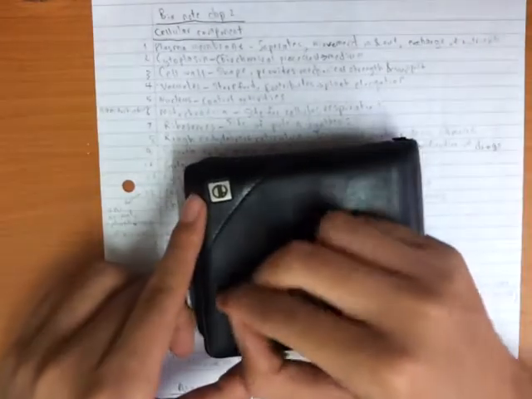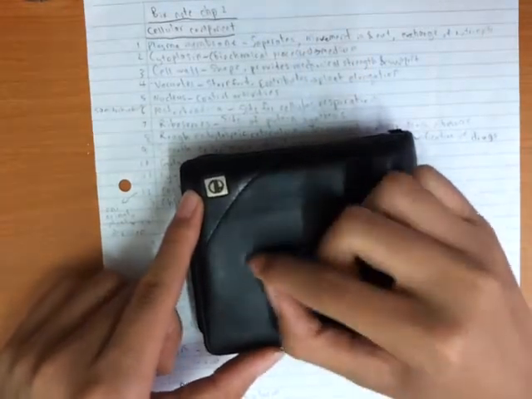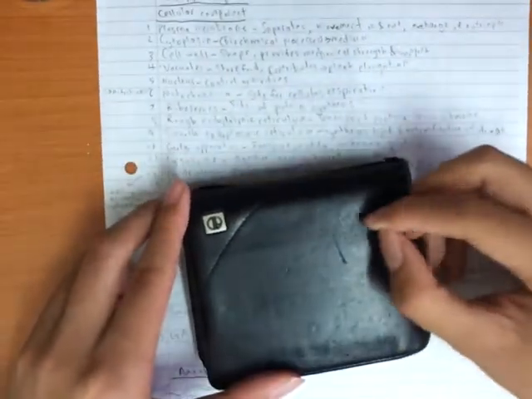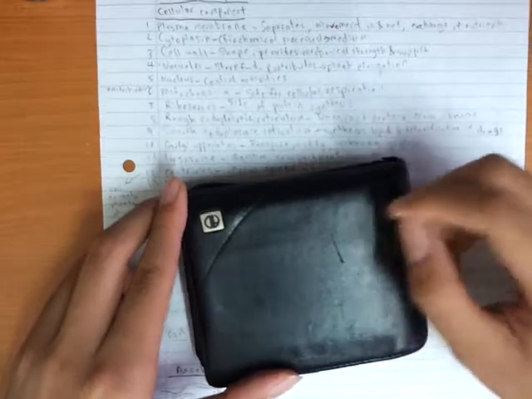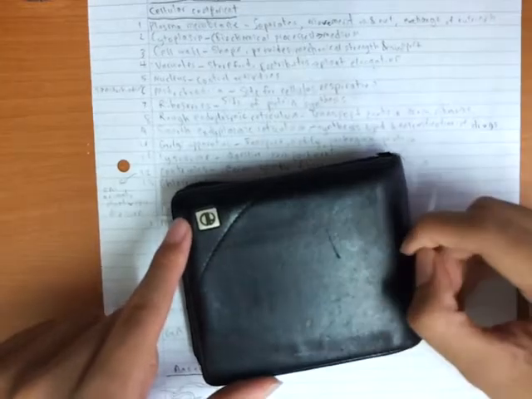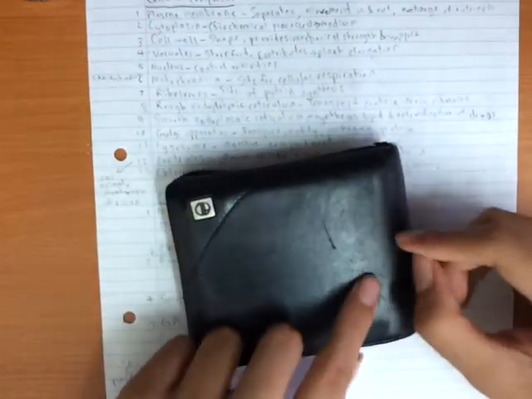Then you have the nucleus, which is like the CPU or the brain. It controls all the activity in this particular cell. And you have the mitochondria, which is very famous in SPM. Please remember it. Singular is mitochondrion, plural is mitochondria. The mitochondria is the site for cellular respiration.